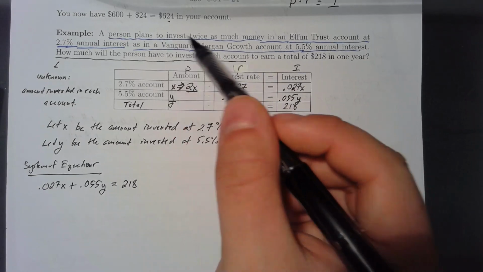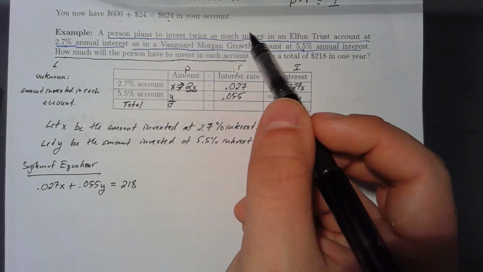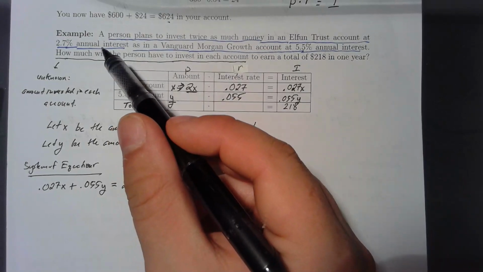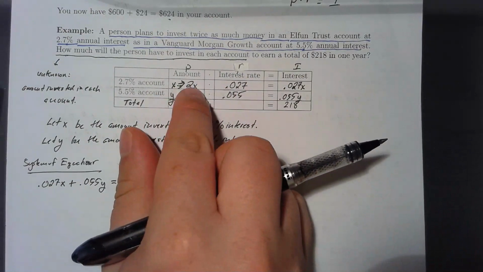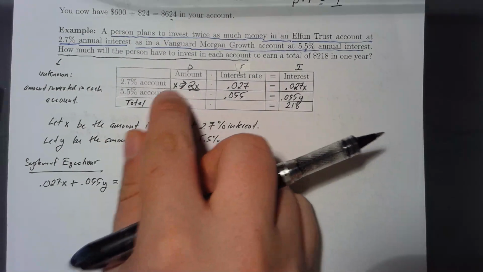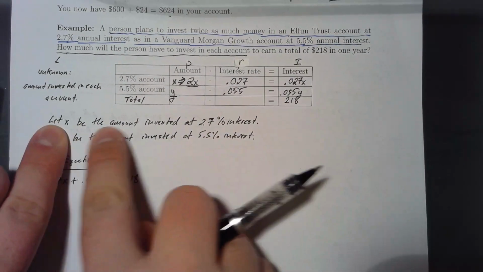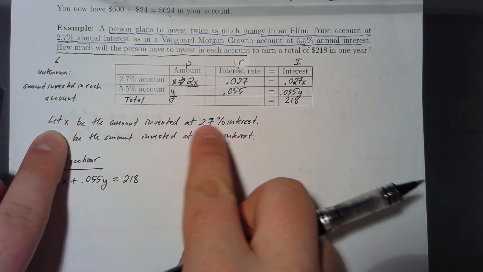A person plans to invest twice as much money at 2.7% annual interest. So let's just write that down. Twice as much money at 2.7%. Well, if x is the amount invested at 2.7%, my video froze, hold on.